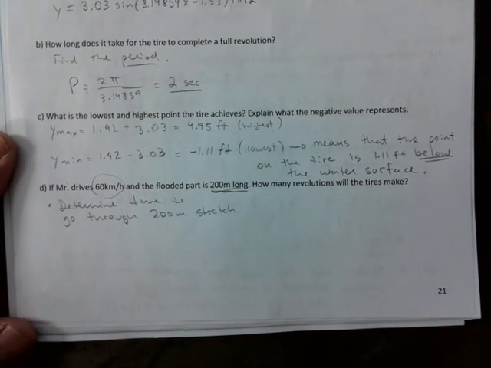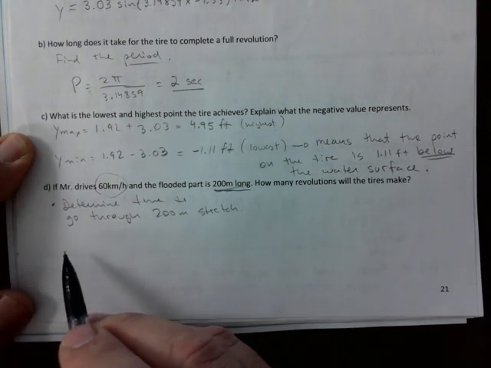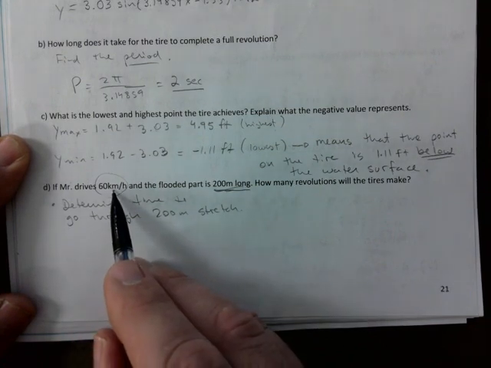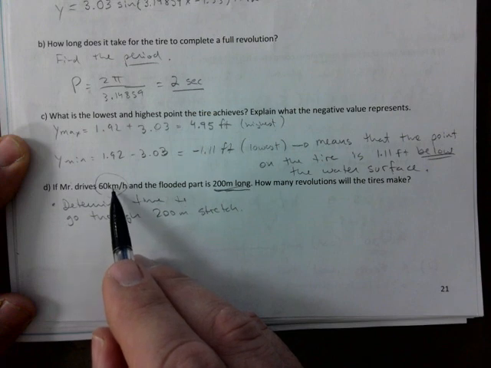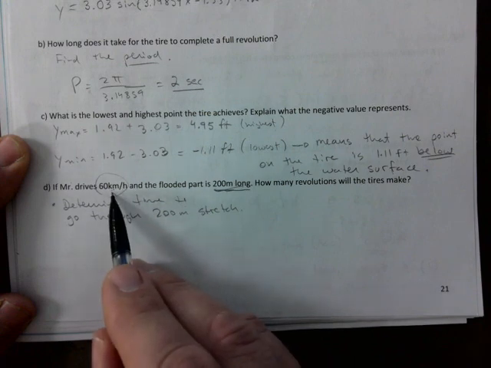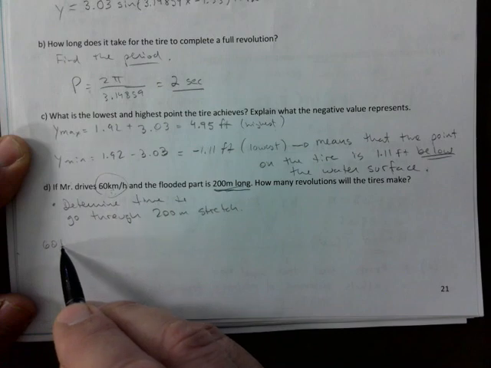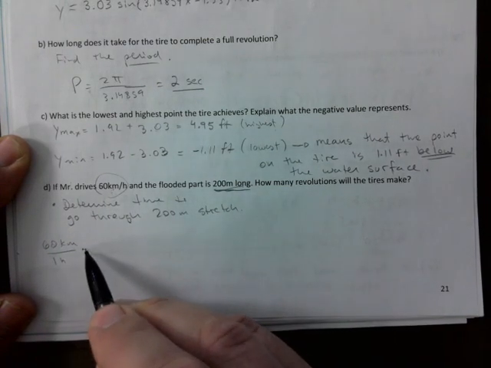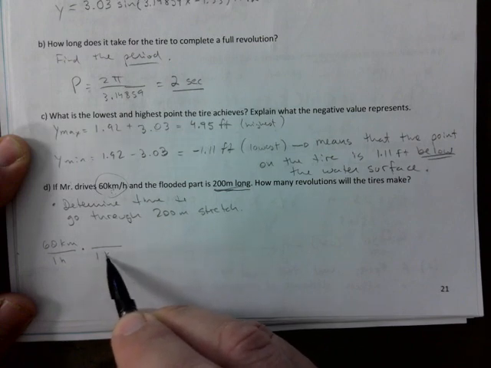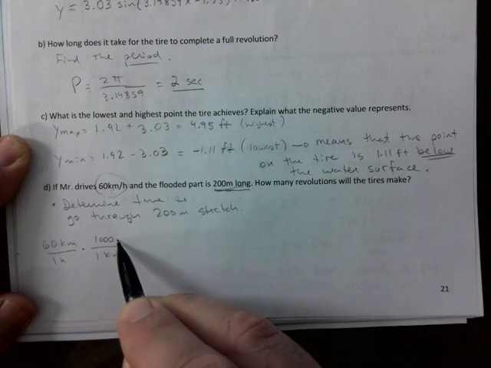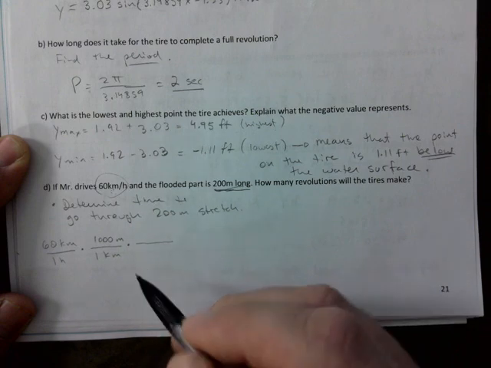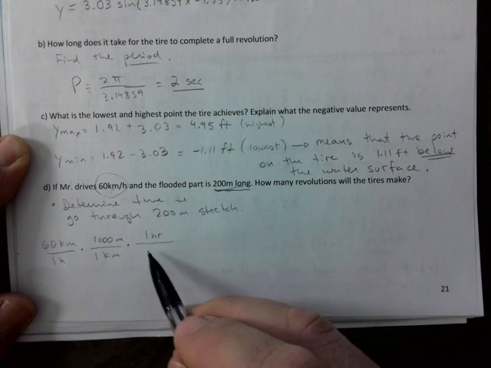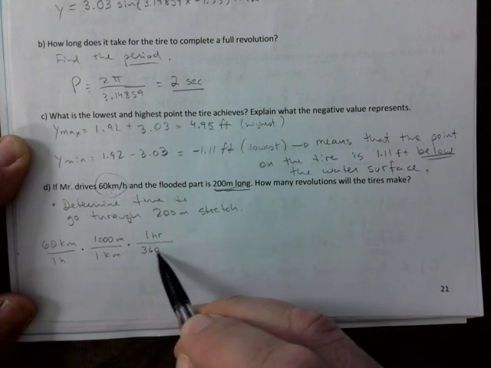So various ways of doing that. I'm going to turn this to meters per second. Okay? You remember how to do that? Right? That's what that is. I know that 1 kilometer has 1,000 meters. And I know that 1 hour has how many seconds? 3,600.